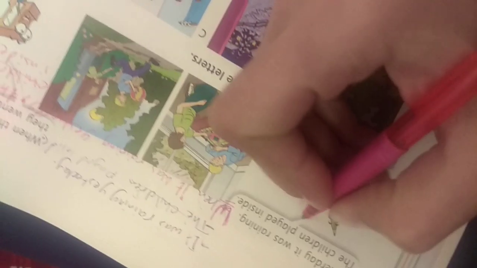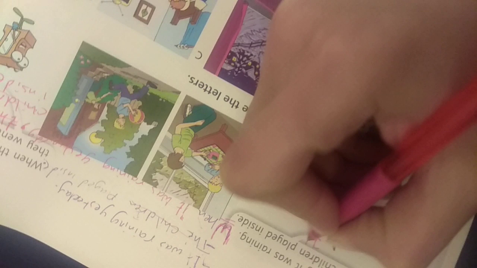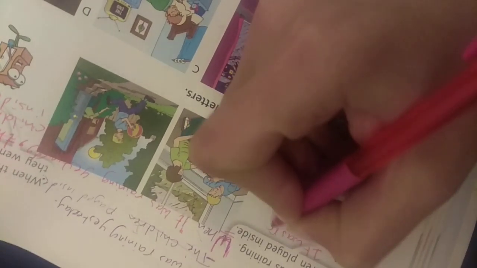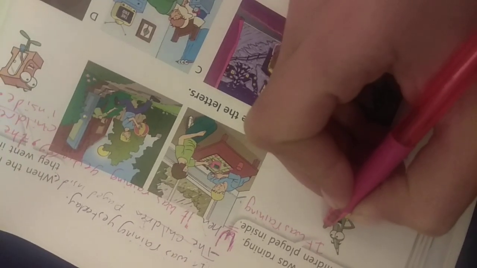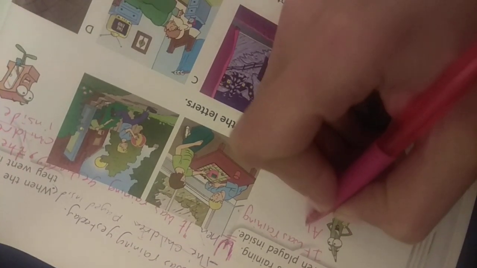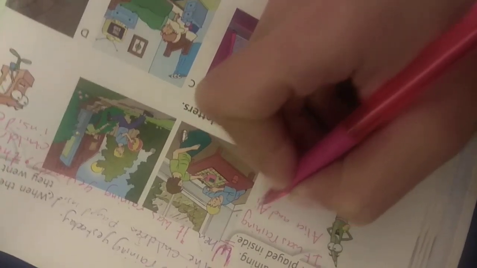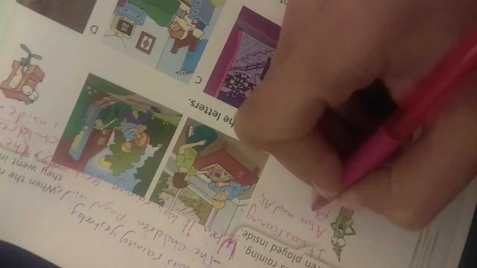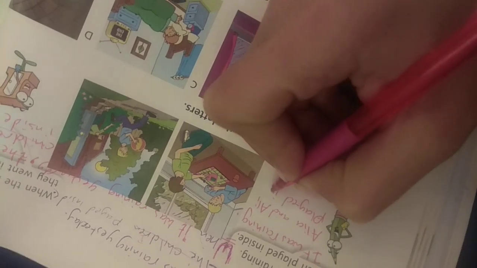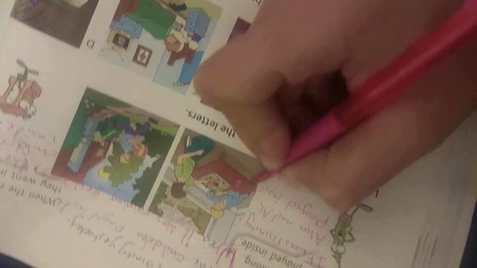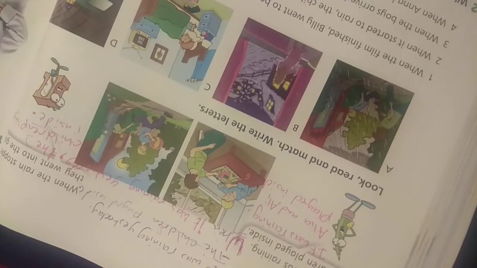For example, if the sentence is as the following: it was raining. This is the first sentence, and the second sentence is Alia and Ali played inside. Here, I want to change this to be one sentence in my notebook. Look here.